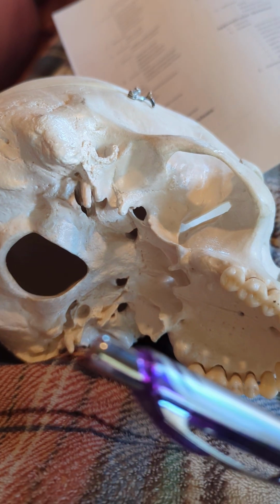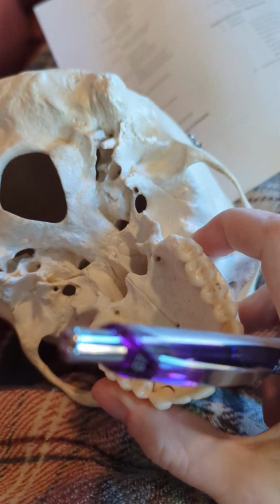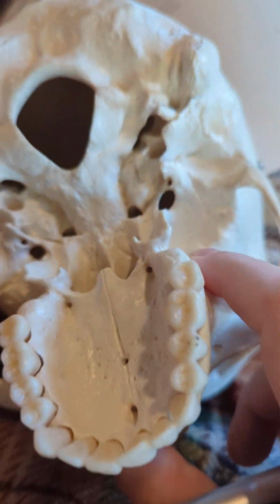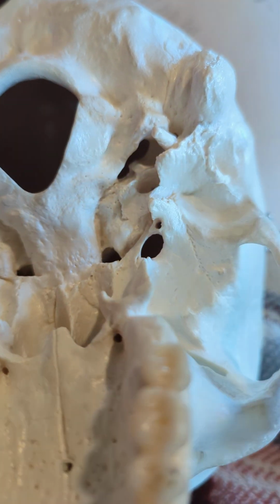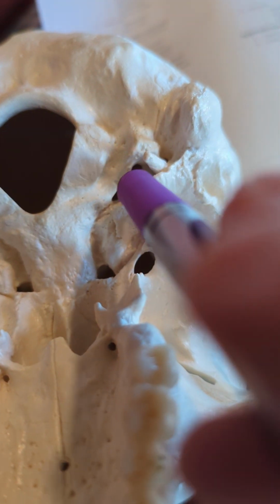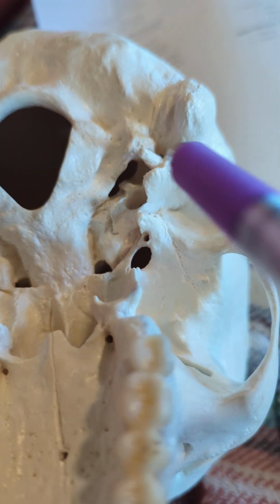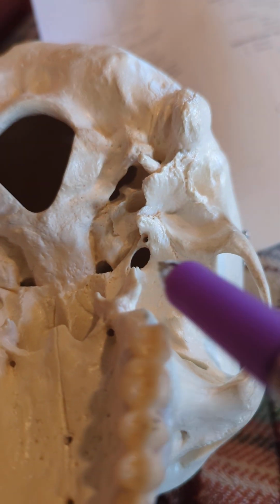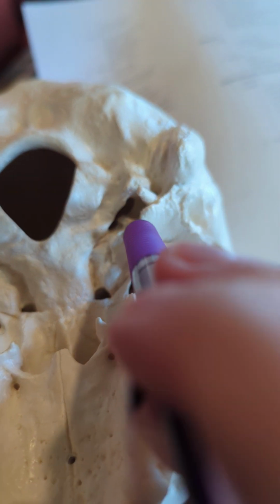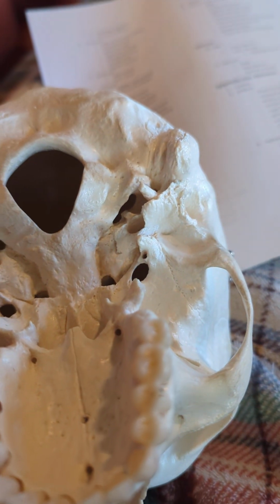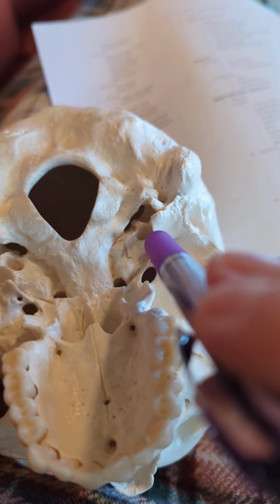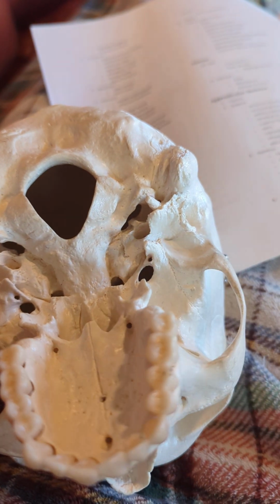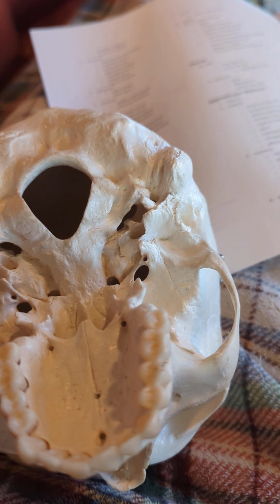Next we have the carotid canal. So if we look kind of on the bottom here, we have these two holes. The large one on the top is the jugular foramen. That's where your jugular vein is going to go through. And this smaller one just below it is the carotid canal. So jugular foramen top, and then just underneath it is the carotid canal where the carotid artery will go through.